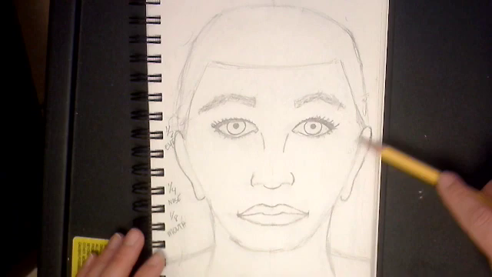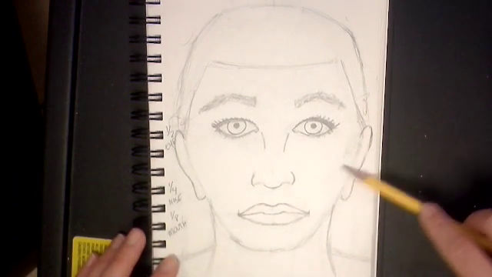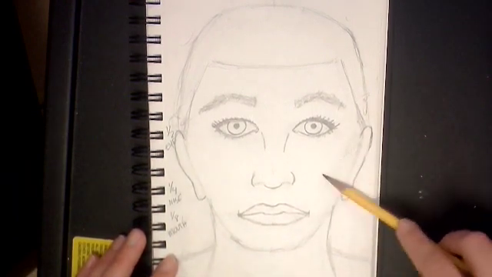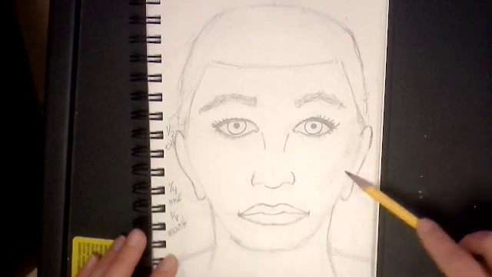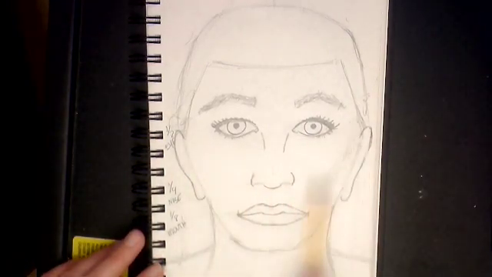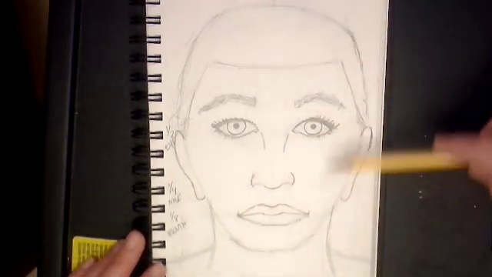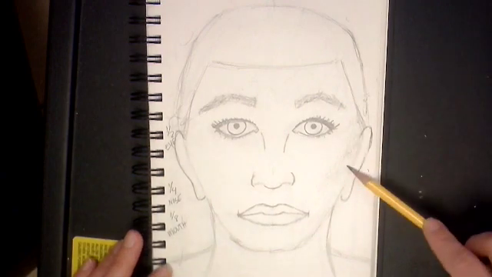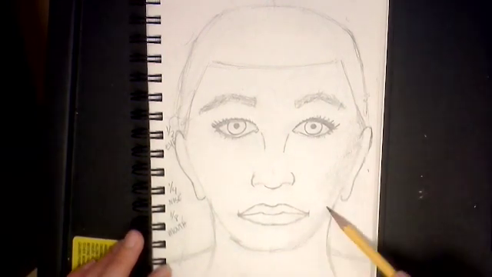I start out pretty light and I'm doing what's called directional shading. So I'm actually shading diagonally here. I am not shading straight across because that will flatten. If I shade straight up and down, again, that's going to flatten the face. We want it to look three-dimensional.